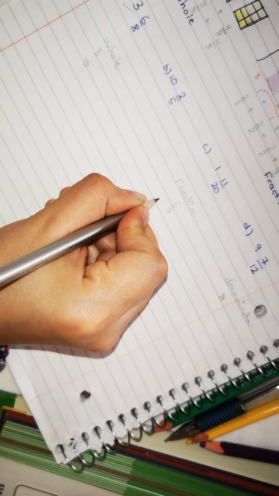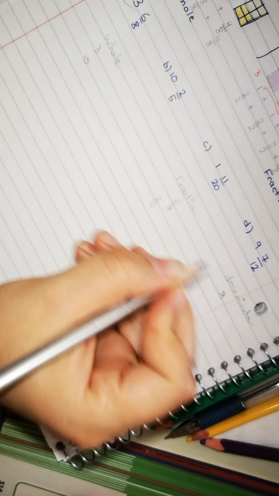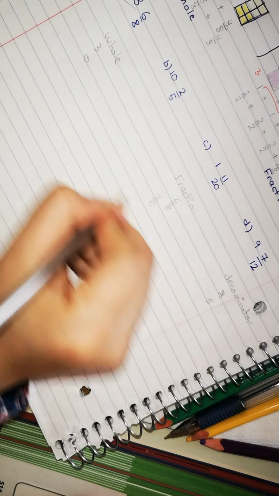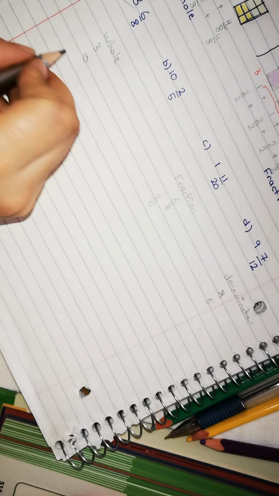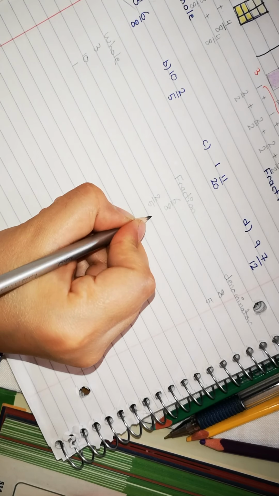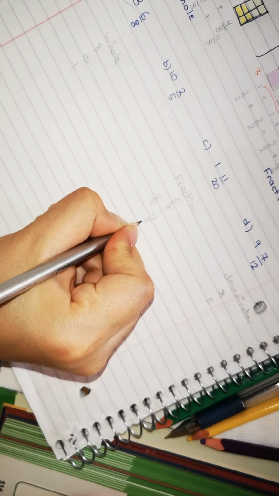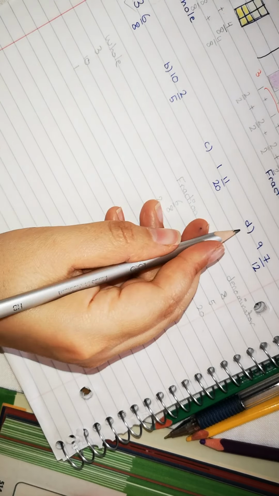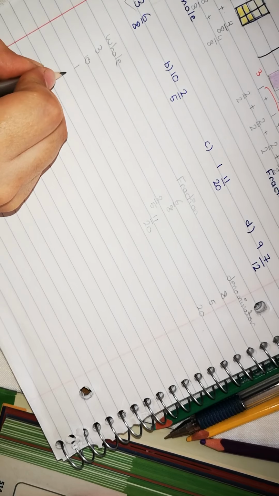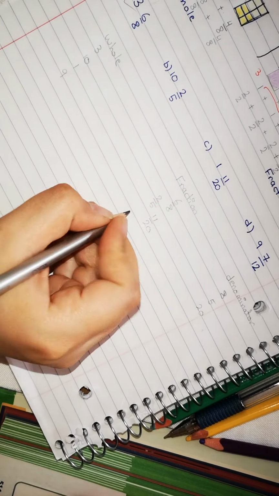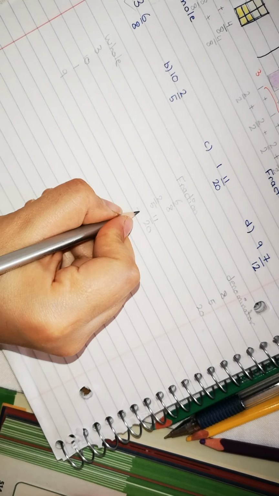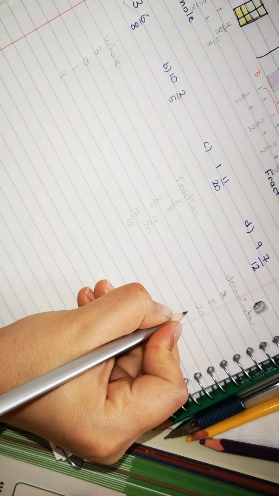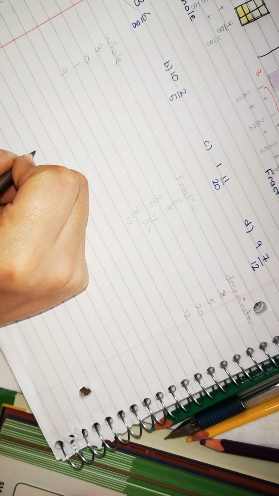What was the fractional part? 2 over 5. What was the denominator? 5. For C, the whole part was 1, the fraction part was 11 over 20, and the denominator was 20. For D, the whole was 9, the fraction was 7 over 12, and the denominator was 12.